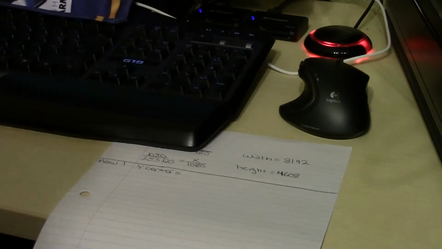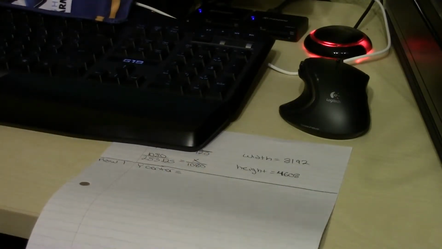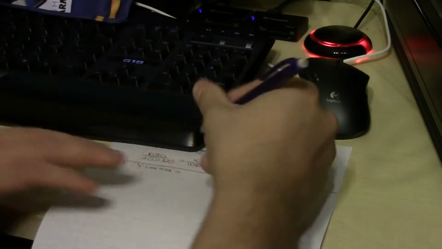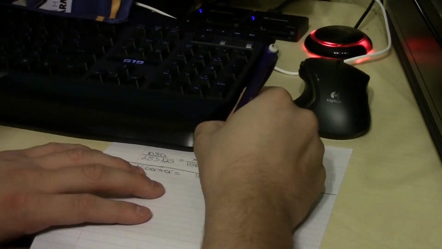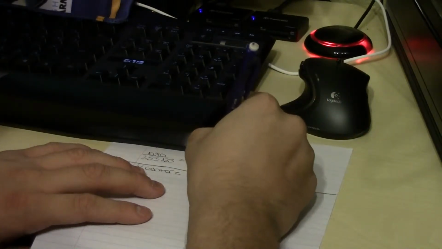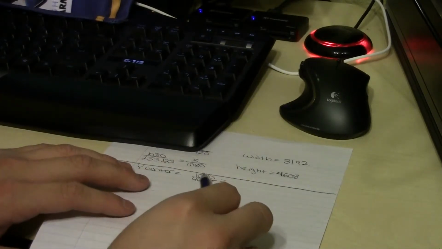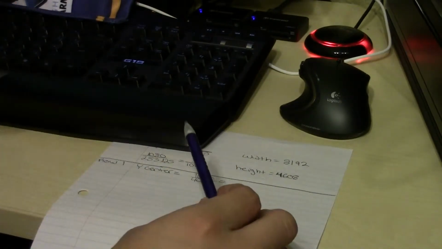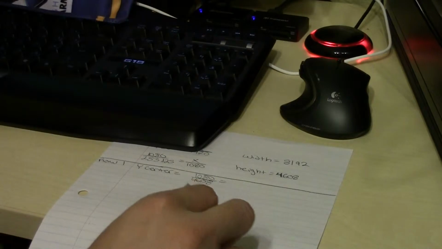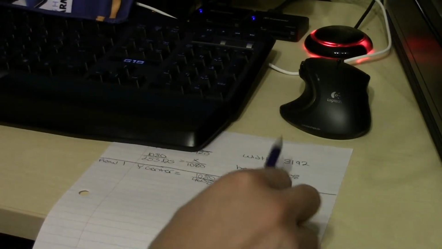Alright, so in order to figure out those next dimensions, first I'm going to do the Y center. In order to figure that out, I do 1080 divided by 4608 equals. As you can see, that number is 1080, which is the height of the video clip, and 4608 is the number that we figured out for the total height of the picture frame.